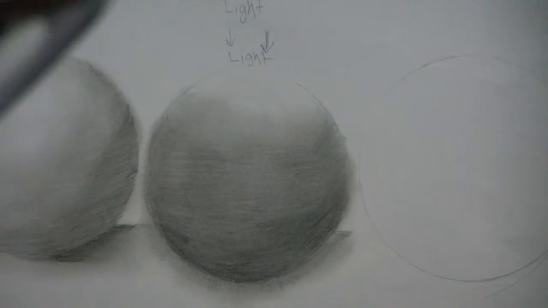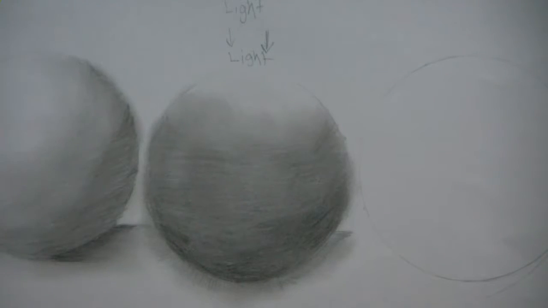Now we will use a regular pencil to increase the dark intensity. So we emphasize this is the farthest point from the light, so it's supposed to be the darkest area in the object.